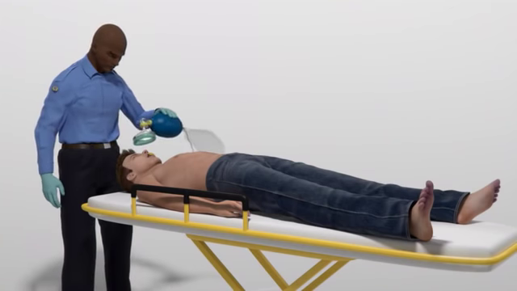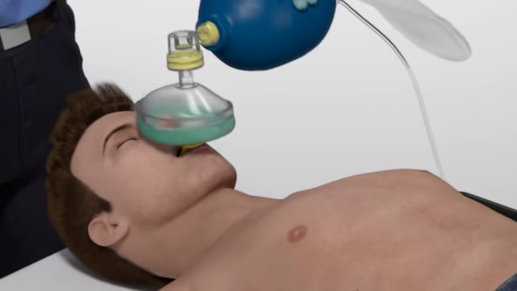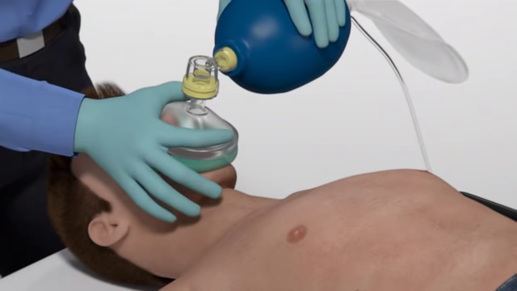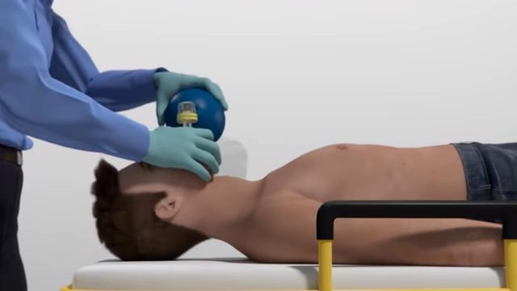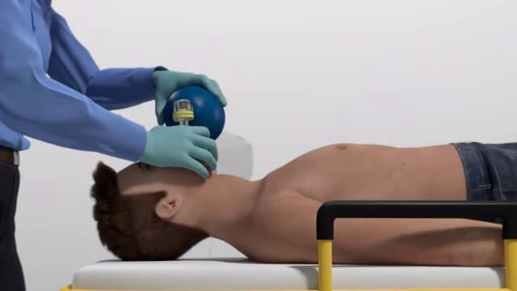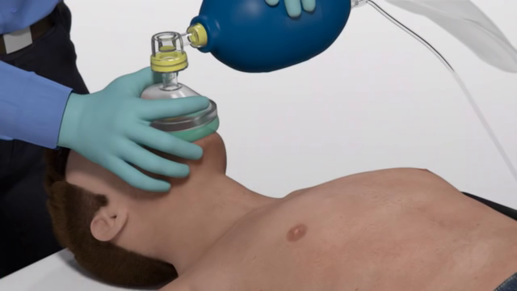Now, let's see how to properly use a bag mask device. First, position yourself directly at the top of the patient's head. Place the mask over the patient's face. Before providing bag mask ventilation, the provider must first perform a head tilt and then press the mask against the face while lifting the jaw into the mask. This is best achieved by forming a C with the index finger and thumb of one hand on the top side of the mask at the bridge of the nose. This motion firmly secures the mask to the face.